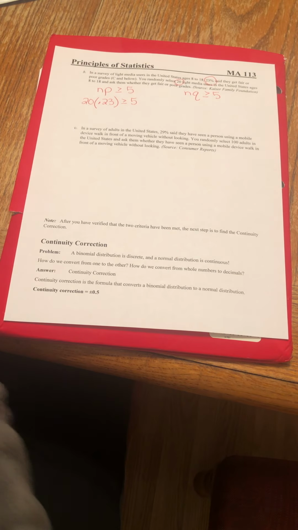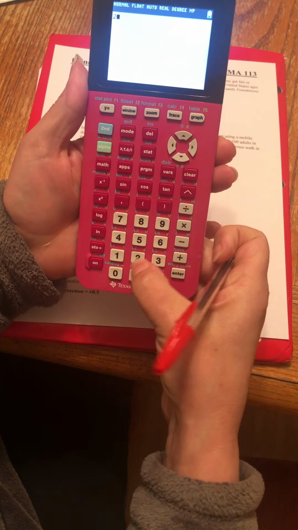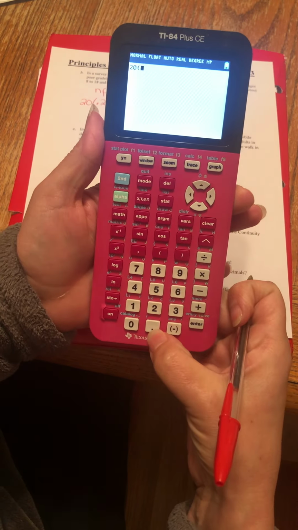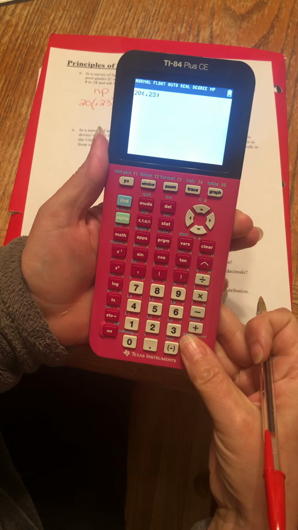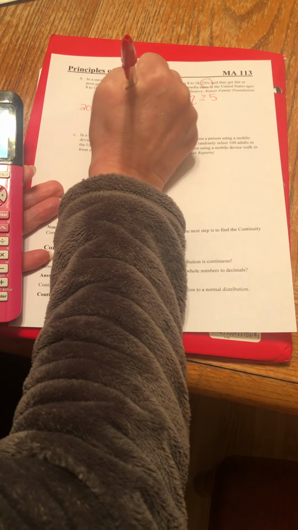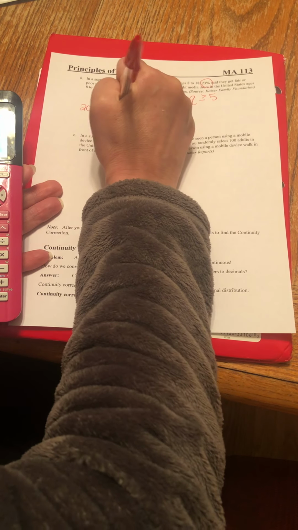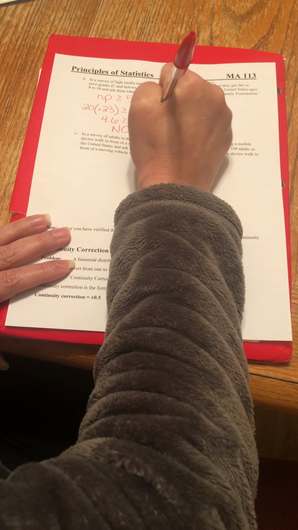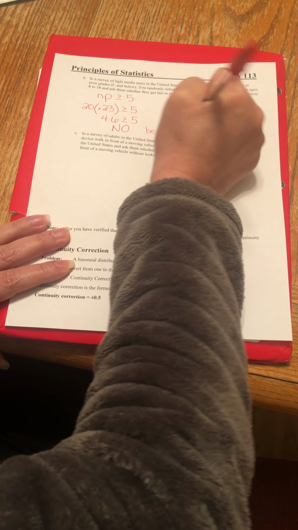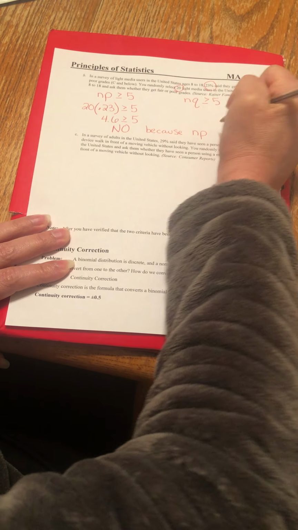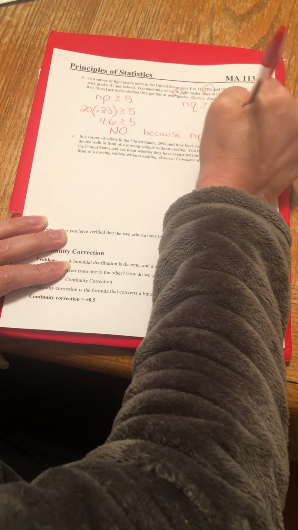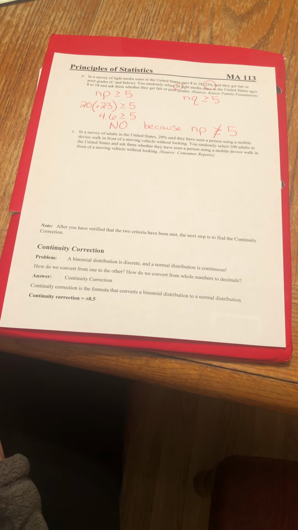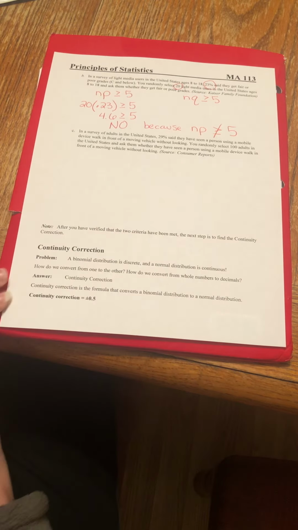Pick up your calculator. 20 times 0.23 is 4.6. Is 4.6 greater than or equal to 5? No, it is not, so the problem can't be done. Why? Because np is not greater than or equal to 5, so you can't do the problem. If either of these is not bigger than 5, then the problem is done.